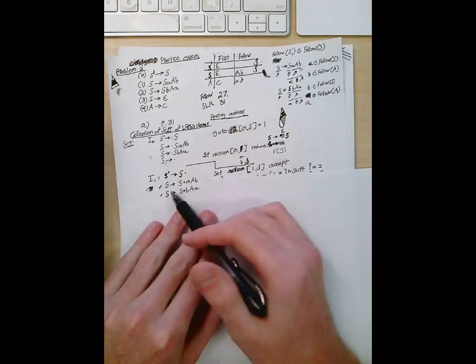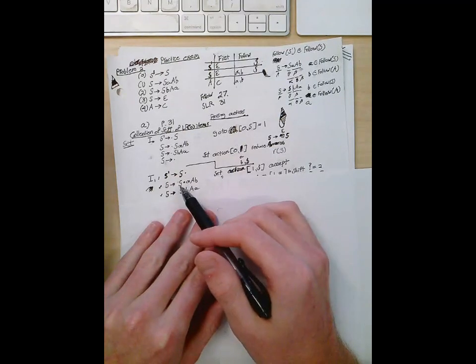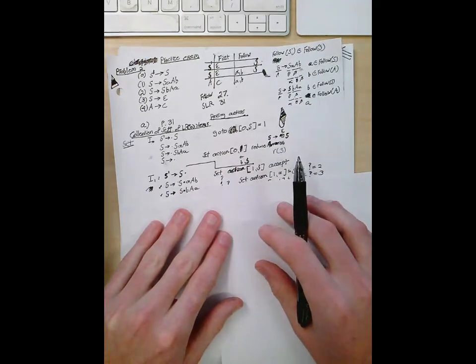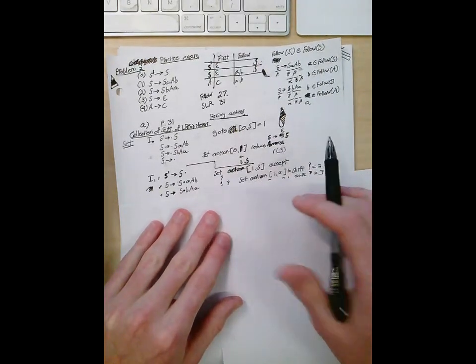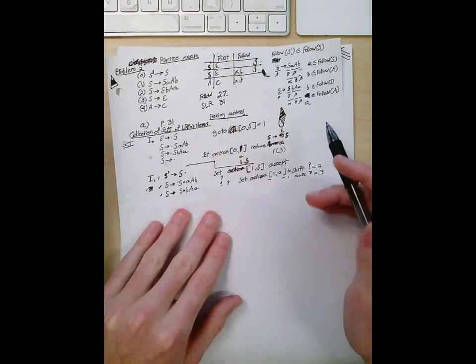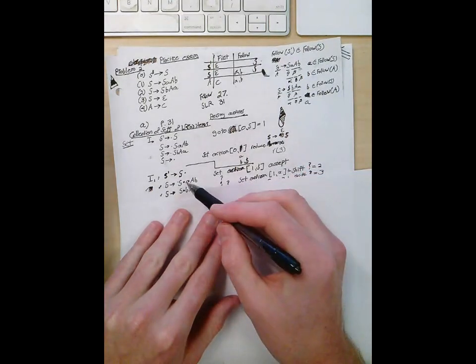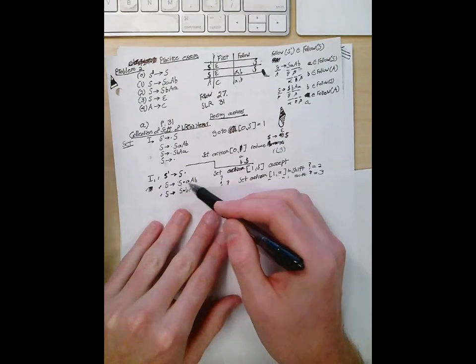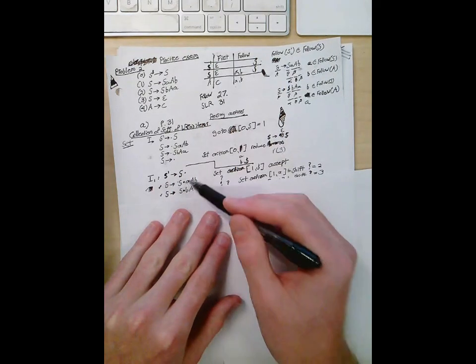Now we look down and we say, here we have S going to S dot A, and that's going to fall into part A of our 3 options on page 31, where we have alpha, which is S, we have A, some terminal, and then we have beta behind it.